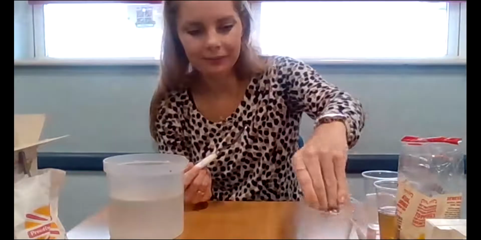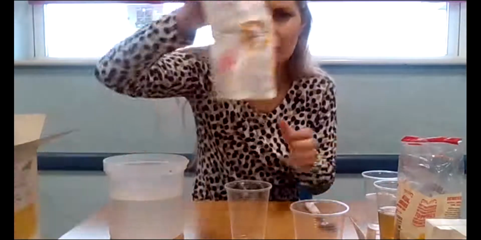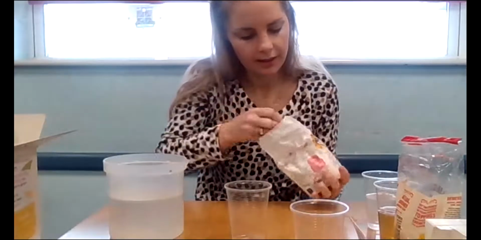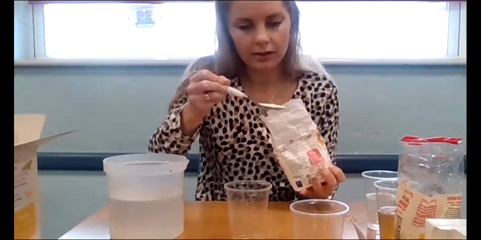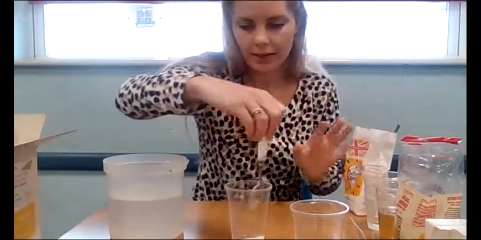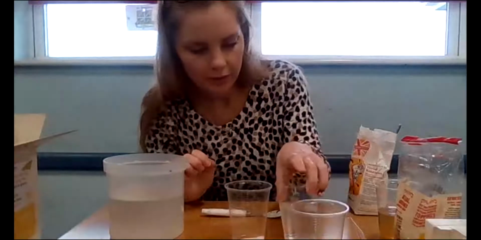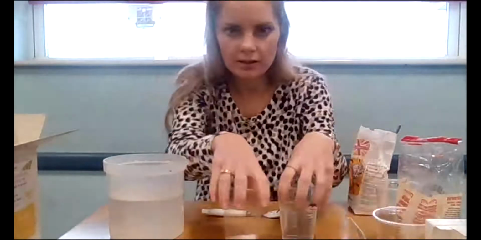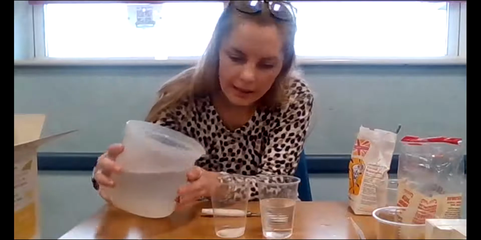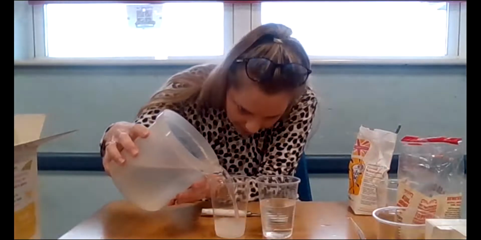Okay, the next one is our granulated sugar. This is like normal sugar that you would probably find in your house. And remember, I'm using the same teaspoon. I'm making sure that I'm using the same level of sugar, 1 teaspoon. Right, and get your stopwatches ready. I'm just going to put that one next to it so I can measure that it's the same. Okay, and go.